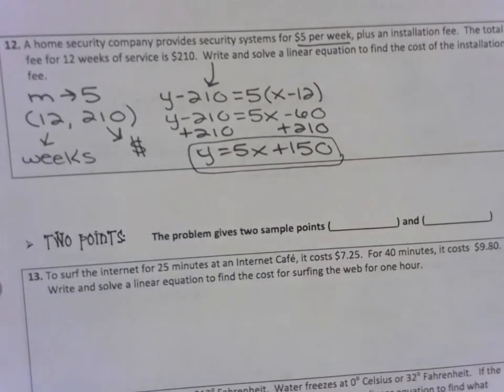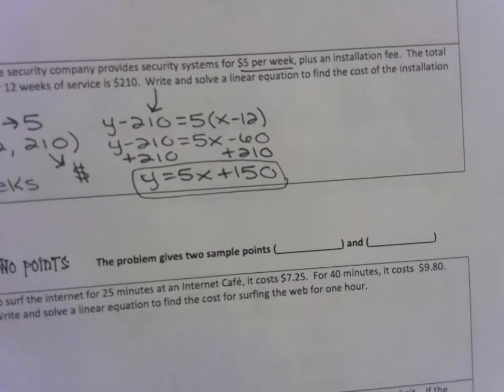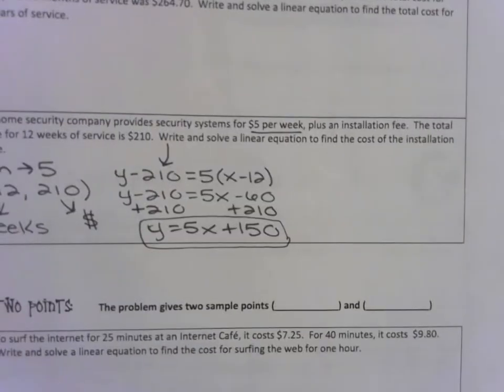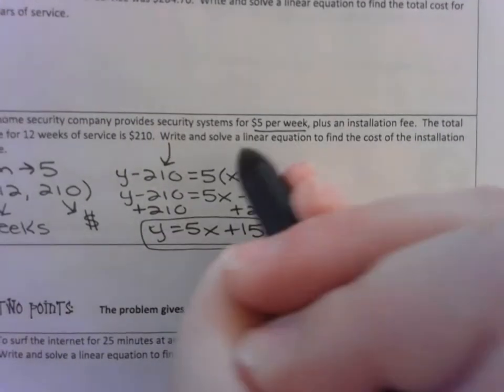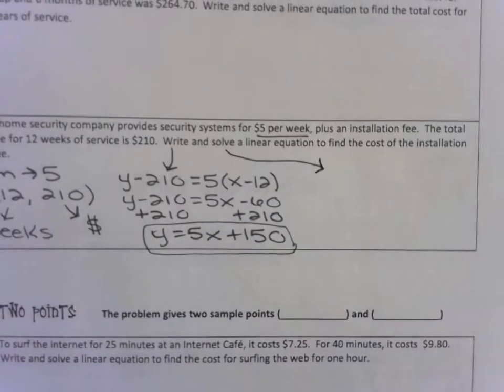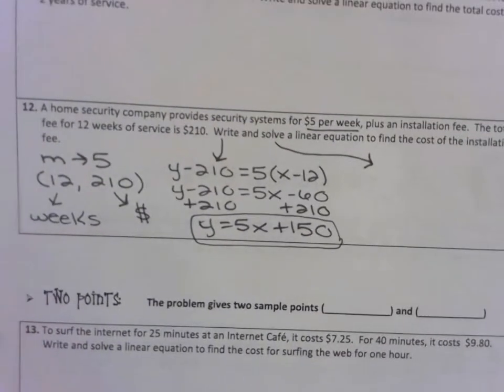The second part is where they give you another piece of information and I want to solve for something. But it doesn't give us any number. This one's a little tricky. That's why I chose this one. Now I want to solve it. I want to find the cost of the installation fee.